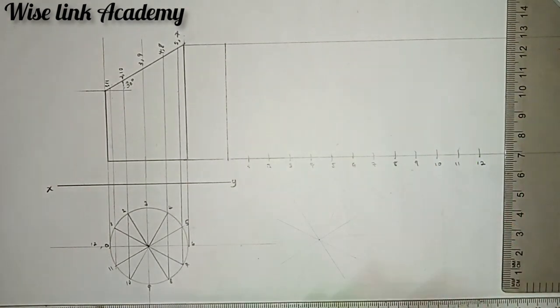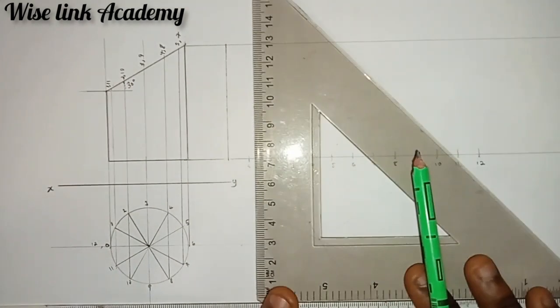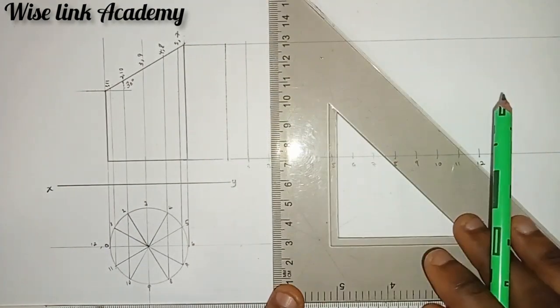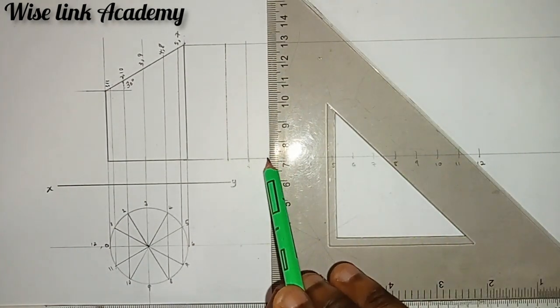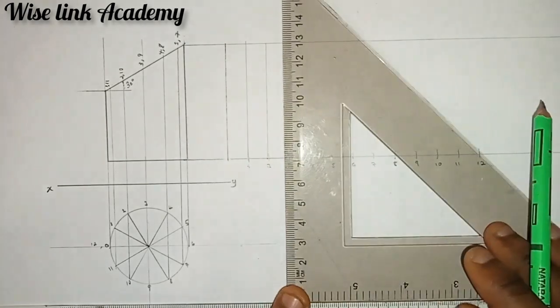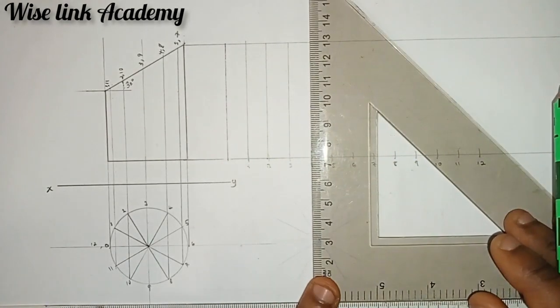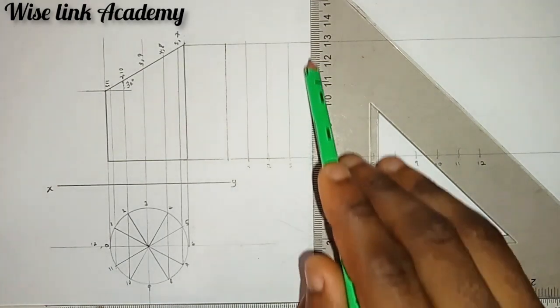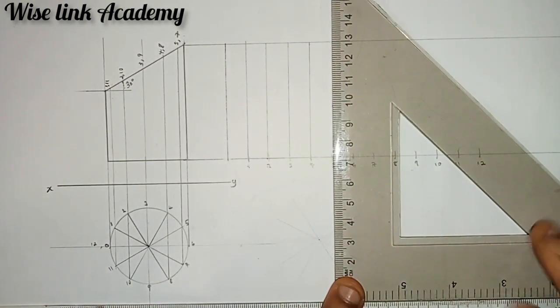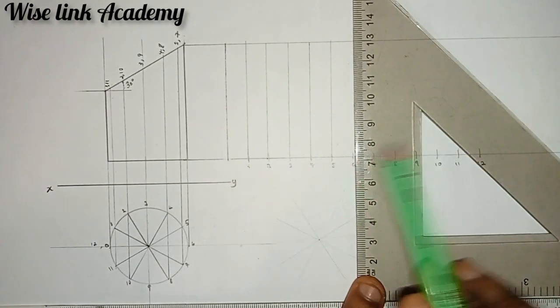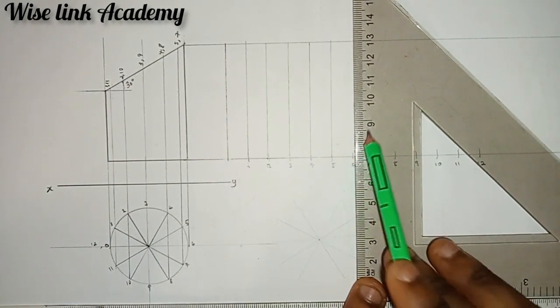All this line 1, 2, 3, 4 to 12 that are divided, you project them upward too. So doing that, I'll be having this. So we go upward, come to this upward, come to this point upward, come to this point here too.